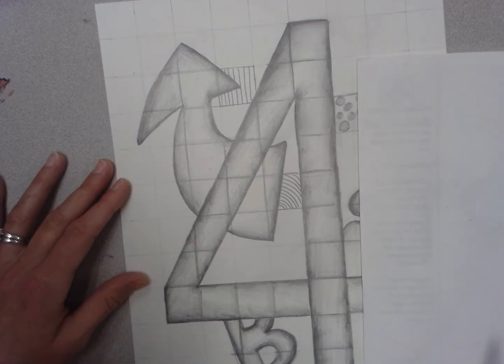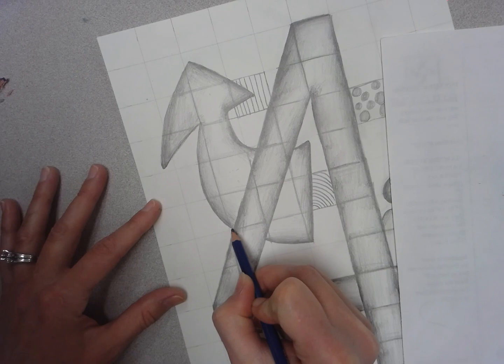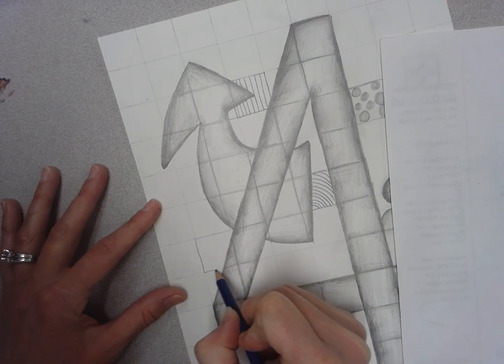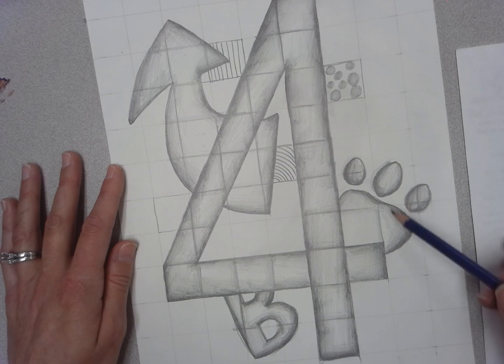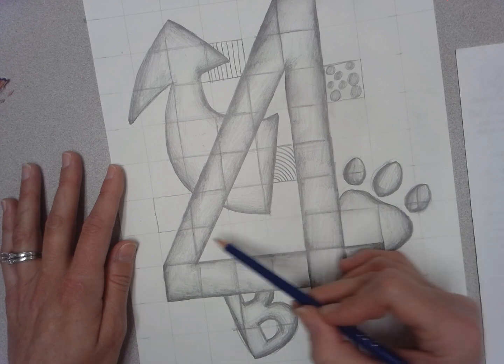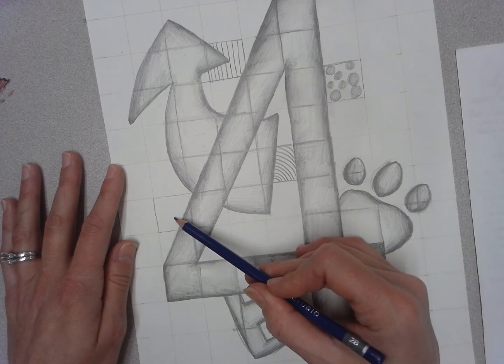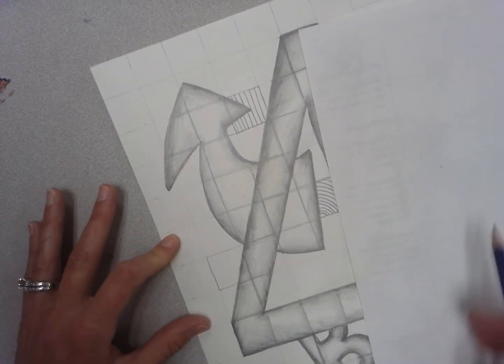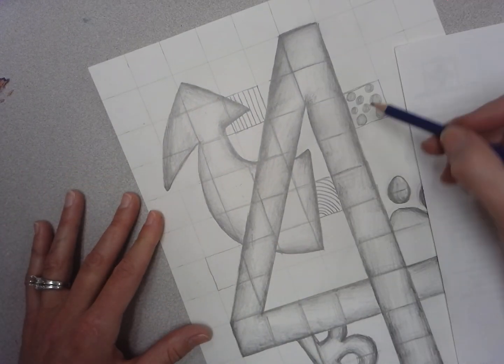Maybe I'll jump over here and do this one next. This is kind of dark over here, so on this side, this is kind of dark on this side, so maybe I'll balance it out by putting a dark box over here. So I've got circles here.